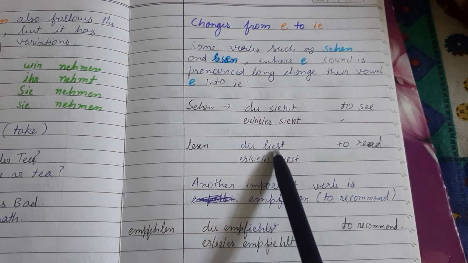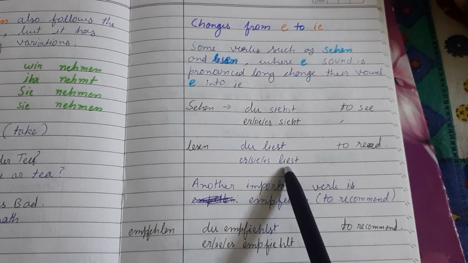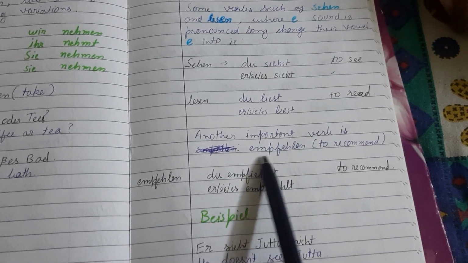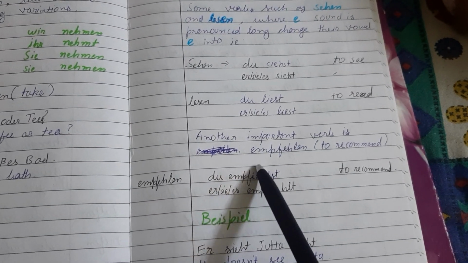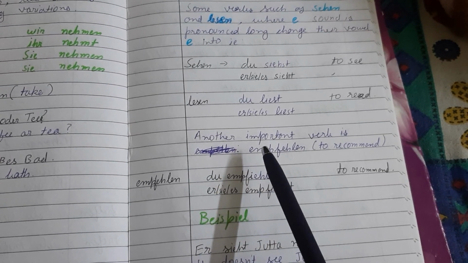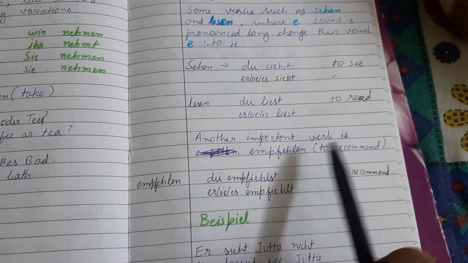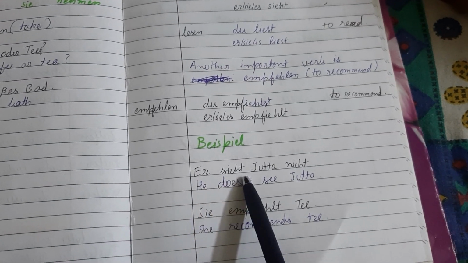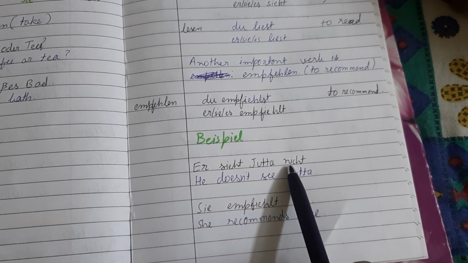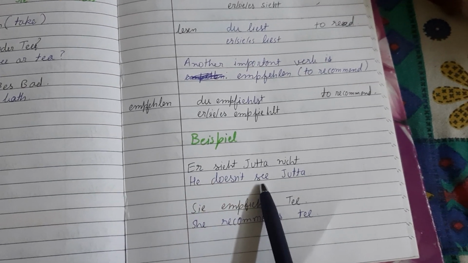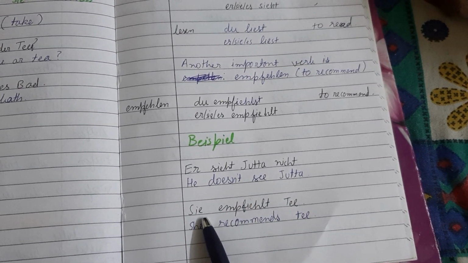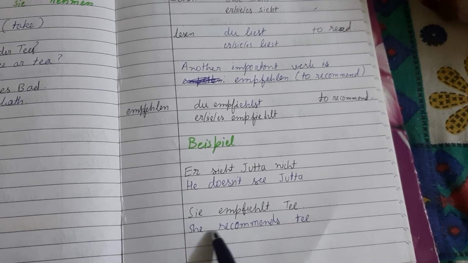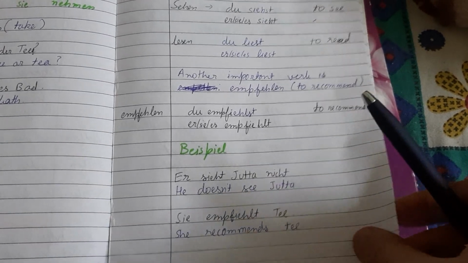Lesen becomes du liest, er liest, which means to read. Another important verb is empfehlen, which means to recommend. So let's look at some examples. Er sieht Utah nicht. He does not see Utah. Sie empfiehlt Tee. She recommends tea.